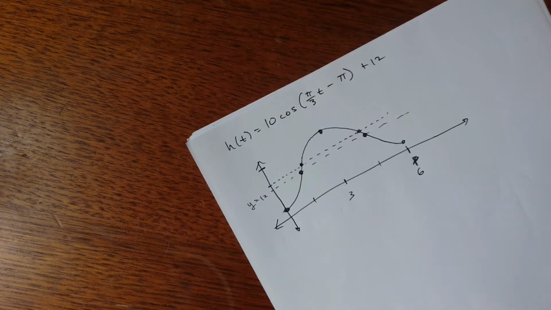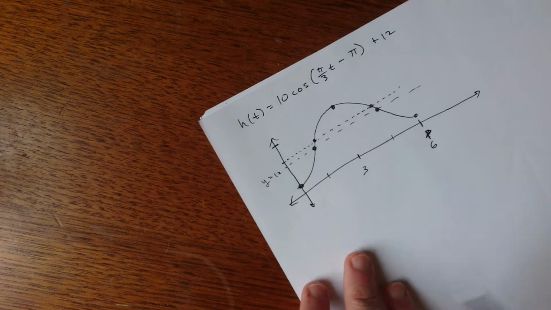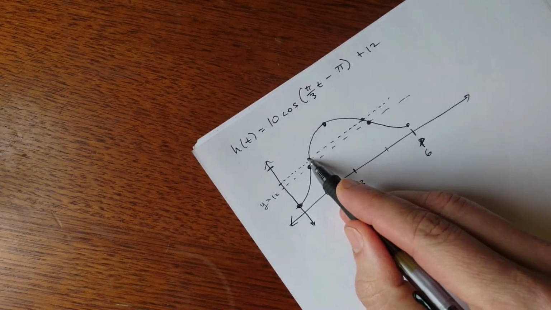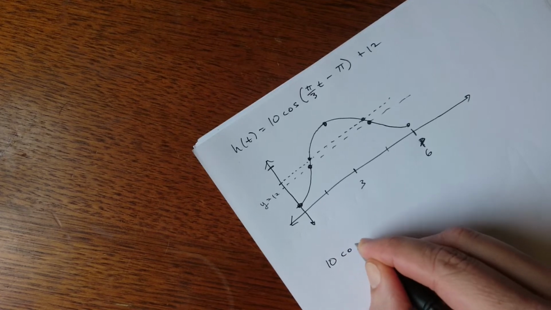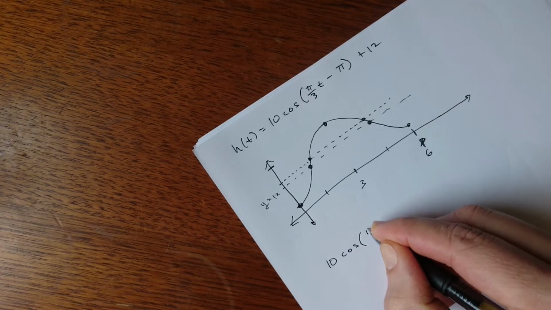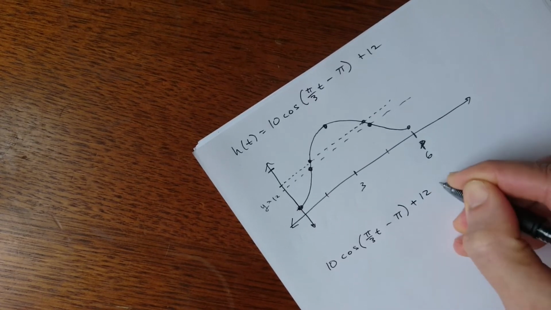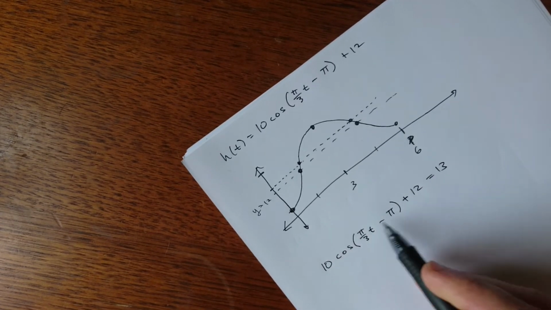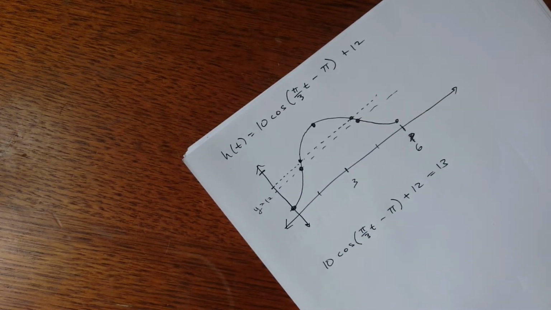Okay? So let's think about how we can accomplish this. Well, I want to just find out what these intersection points are. In other words, I want to know, when does h of t equal 13? What t values give me 13? Okay.